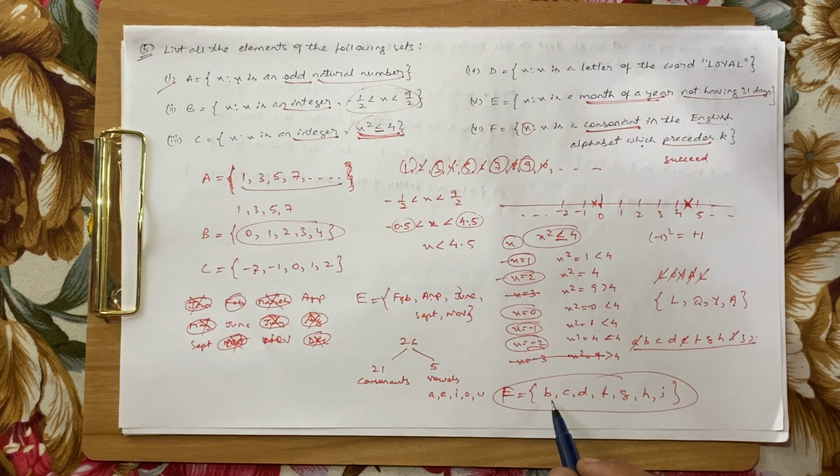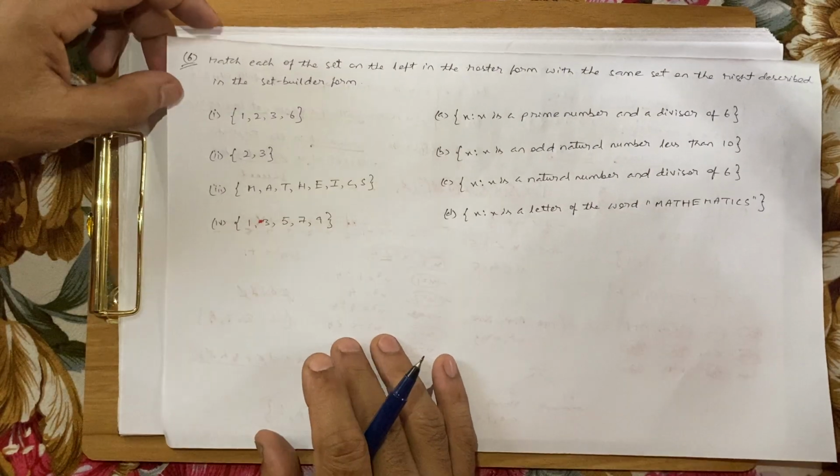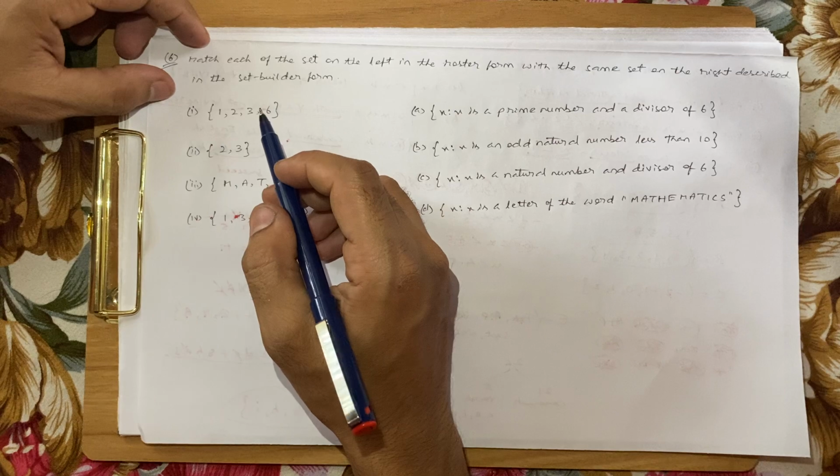So here each of the elements is a consonant, and each of the elements is before K, or it precedes K. Okay. Now let's look at the next one, the last question of this first exercise.